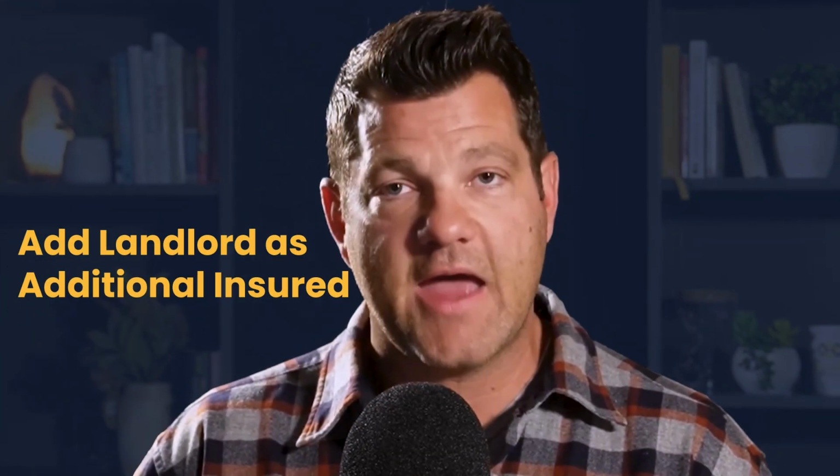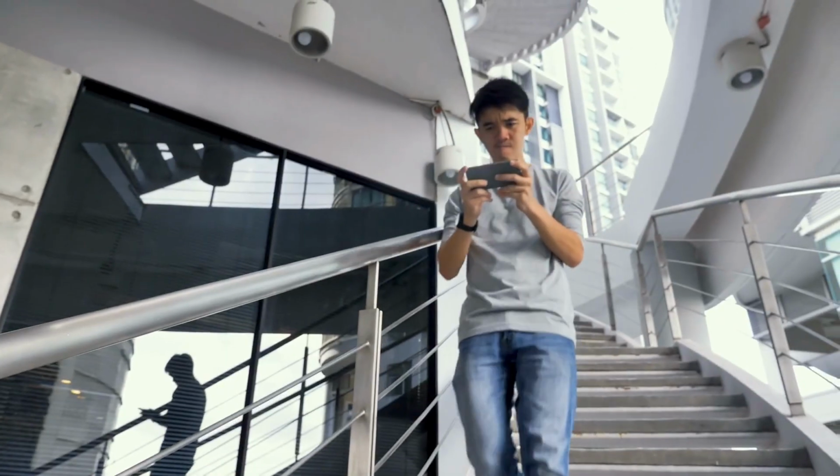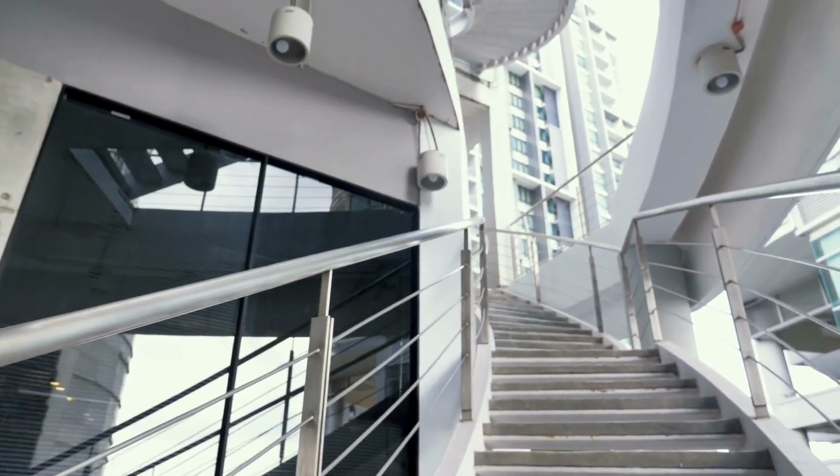Now, the beauty here is that you then add the property owner onto your policy as additionally insured, because what happens in a lawsuit is the person on the deed of the property, the person who actually owns the property, is often pulled into the lawsuit even though they really didn't have anything to do with the injury. Again, let's assume someone falls down the stairs, they sue you as the arbitrageur, but they also name the landlord or property owner in the lawsuit.